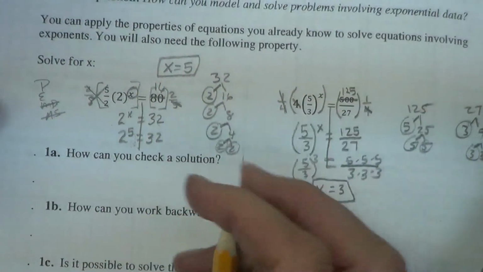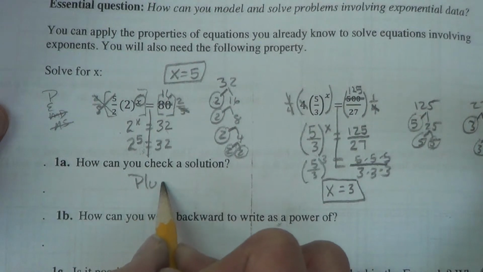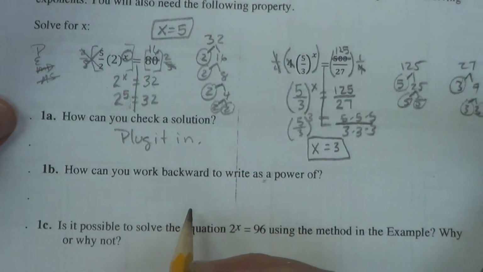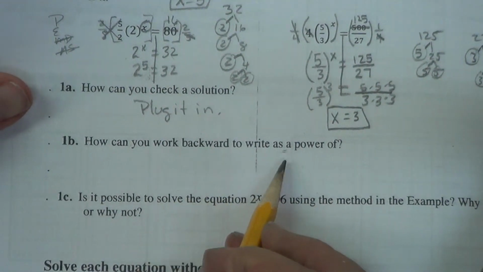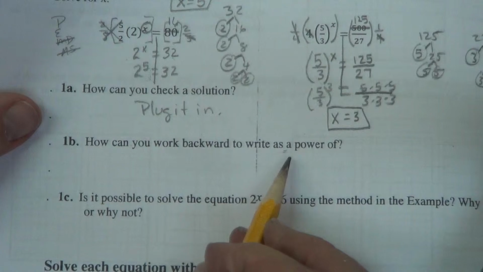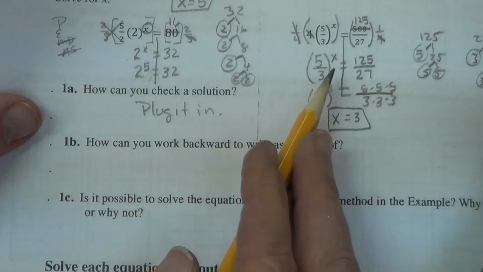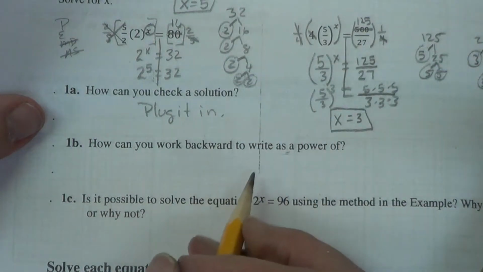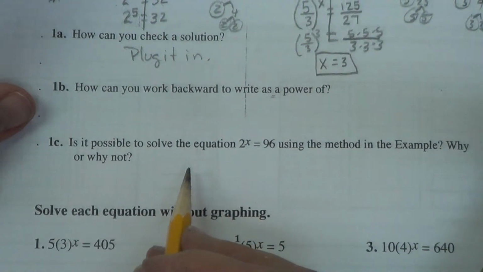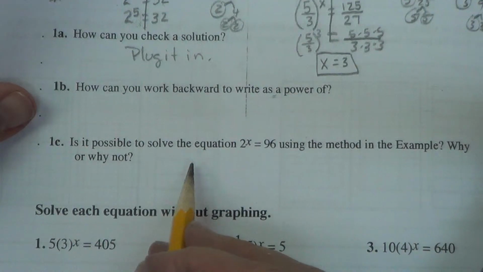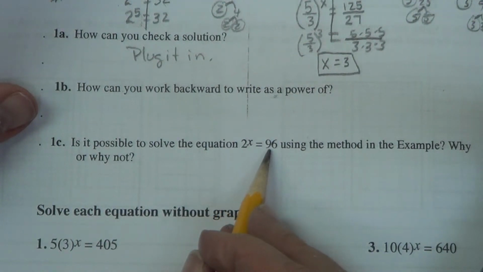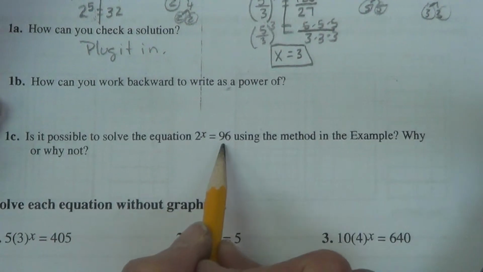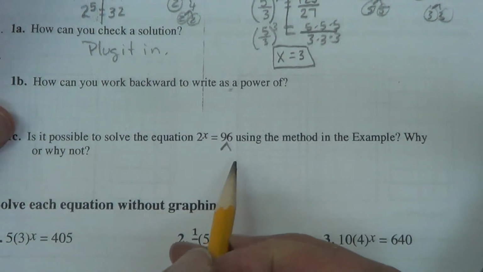How can you check your solution? Plug it back in to the original equation. How can you work backwards to write as a power of? I've shown you actually how to work backwards, so that you're over here factoring those backwards into what that x could be. Is it possible to solve the equation 2 to the x equals 96 using the model example? Why or why not? Well, let's factor this down and see if it works.